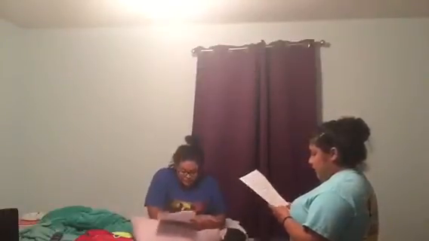Very good. How many boxes do we need to fill for Kate? 2. Okay, and now how many boxes do we need for Becky? 5. Good job. We are going to use the same colors, blue for Sam, yellow for Kate, and green for Becky, like we did for the first example.